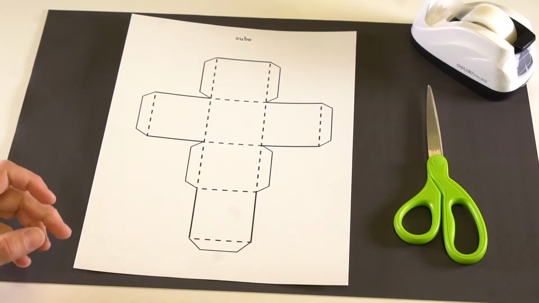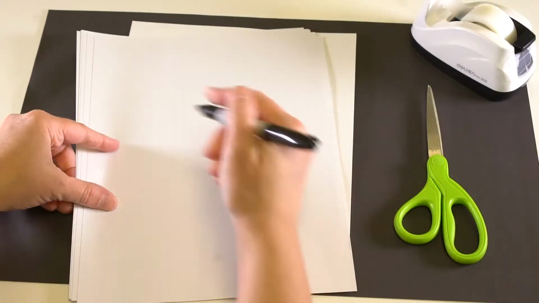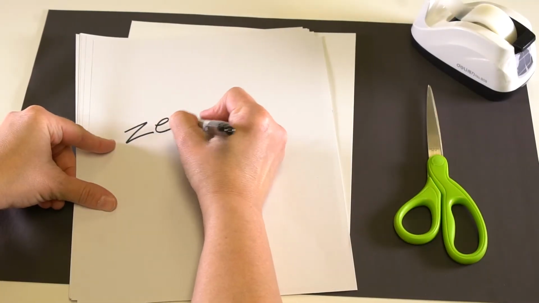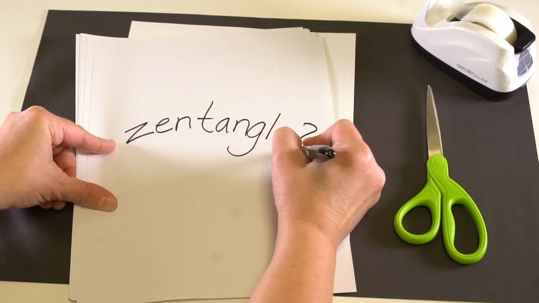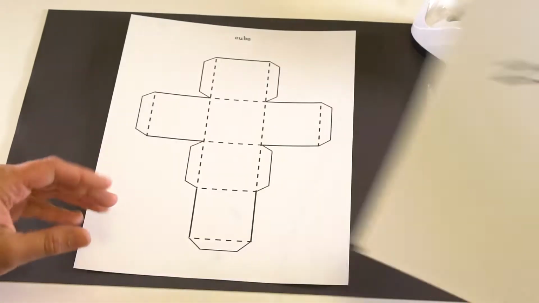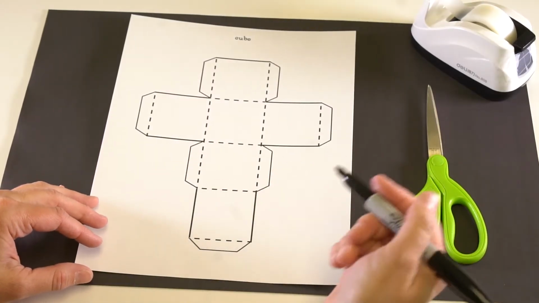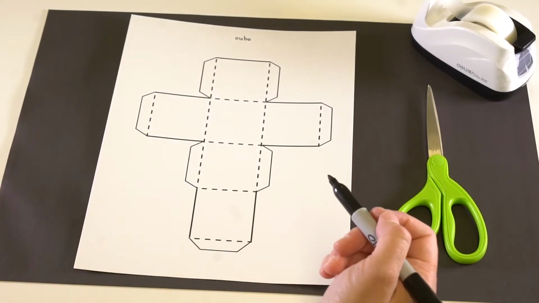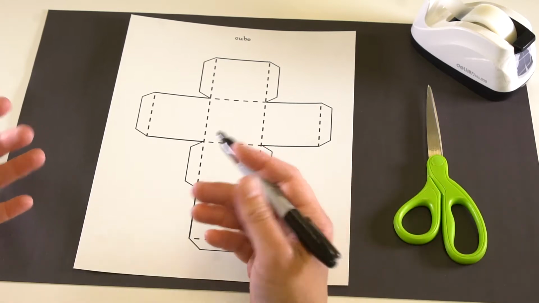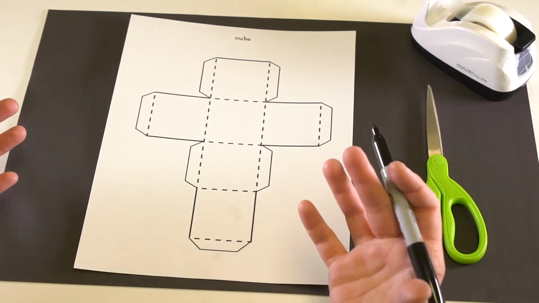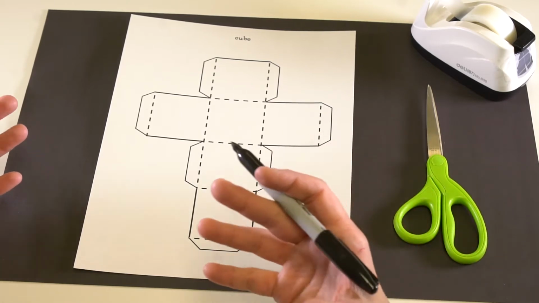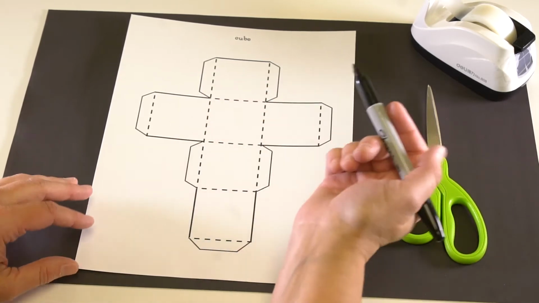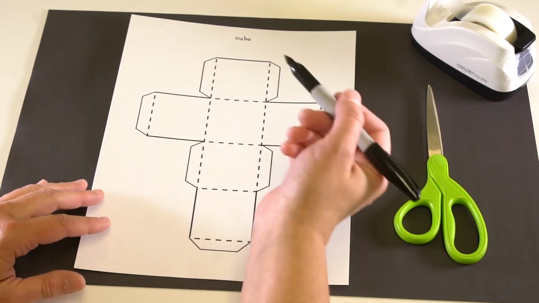You might be wondering, what is a Zentangle? A Zentangle is a design that you repeat over and over and over again. And the reason they call it a Zentangle is that the idea of Zen is that you're meditating or you're thinking deeply or calmly, and drawing these patterns is very calming for some people.